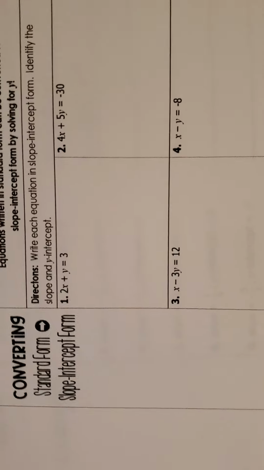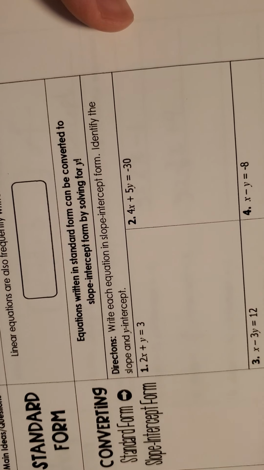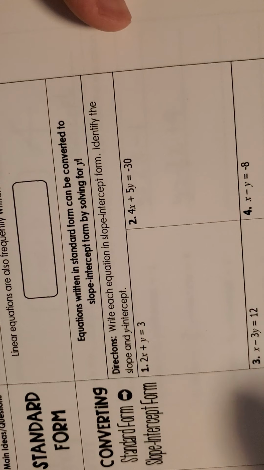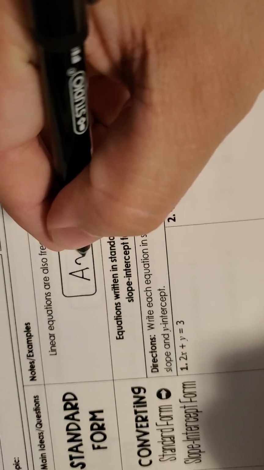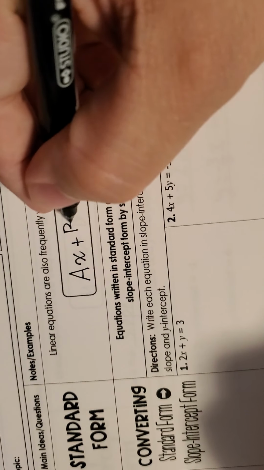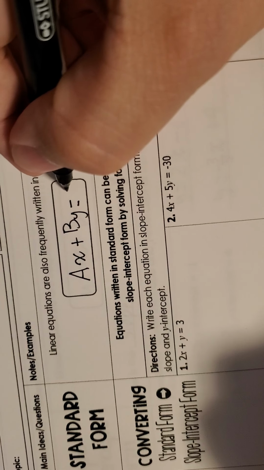I'm going to move on here to standard form. So we've talked about our slope-intercept forms. Now we're going to talk about standard form. This is pretty well the norm for what we're going to be looking at. And this is going to look similar to the linear equations that you would have learnt in grade 9, for example. So our standard form is going to be the form ax plus by equals c.